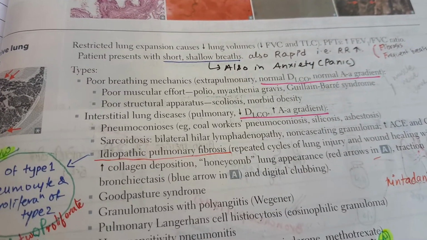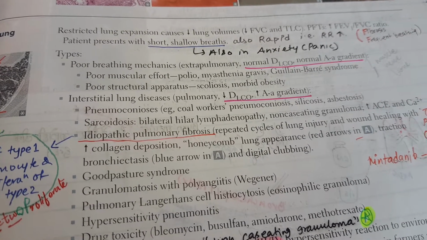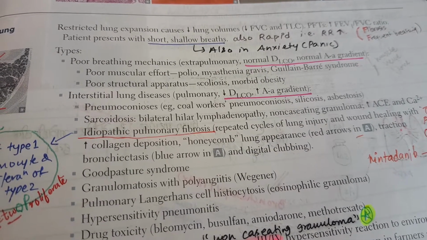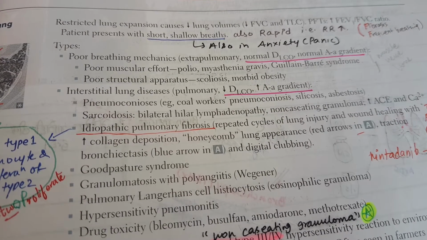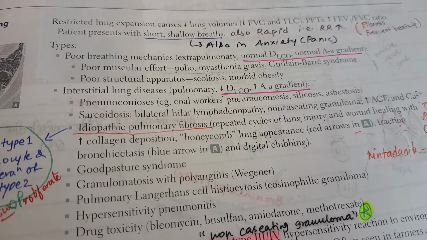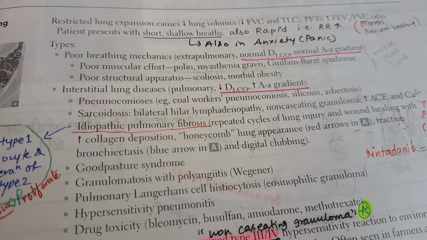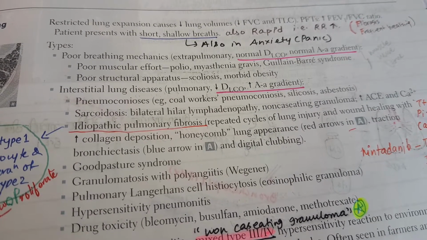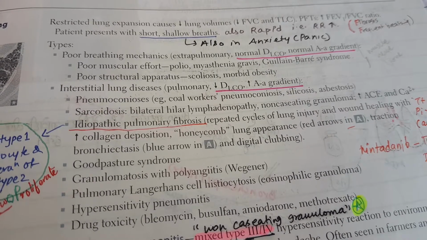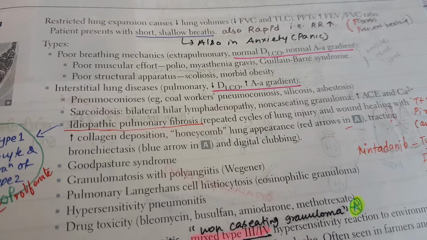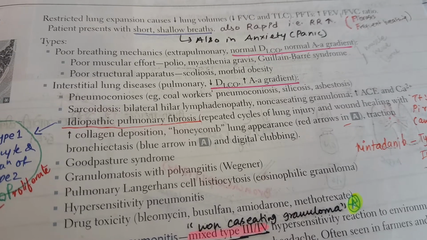Okay, now talking about what the different types are. One type is normal DLCO with a normal A-a gradient, and there can be decreased DLCO with an increased A-a gradient. So poor breathing mechanics are extrapulmonary. Anything outside the pulmonary is called normal DLCO or normal A-a type. For example, poor muscular breathing effort, for example in polio, myasthenia gravis, and GBS, right? And poor structural apparatus, for example scoliosis or morbid obesity.